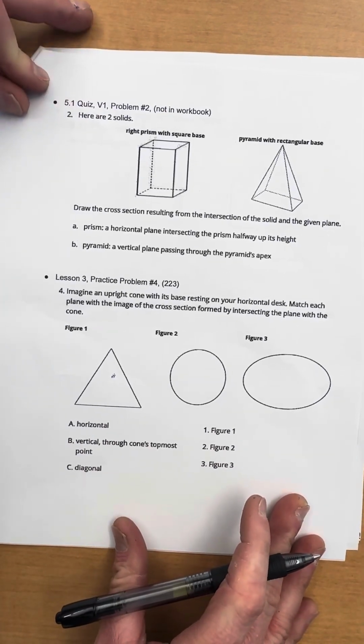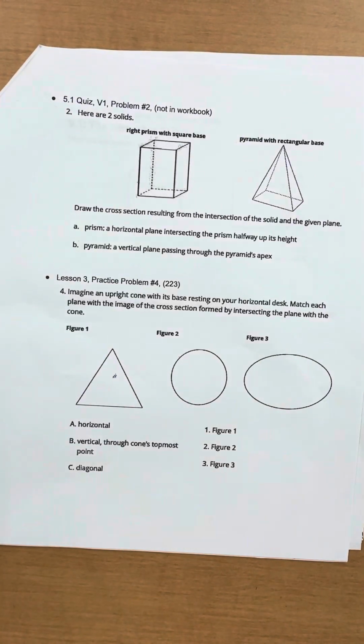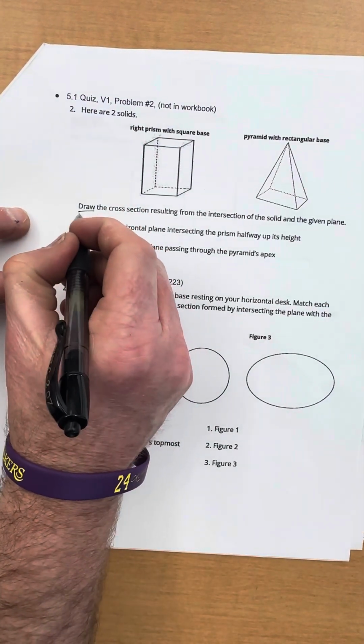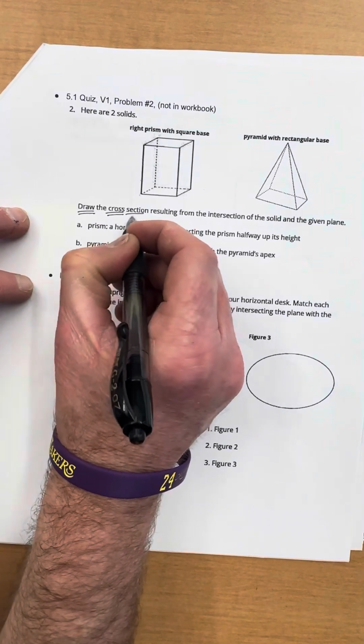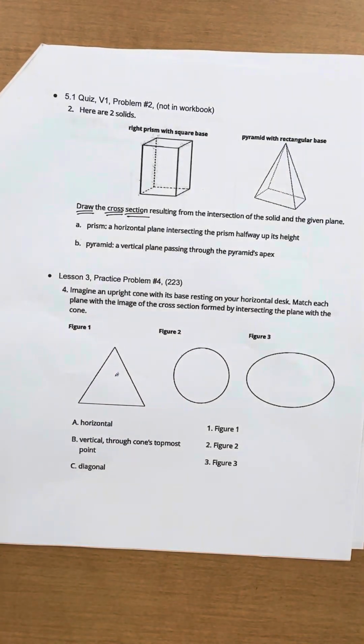All right, here are two solids. We got a right prism with a square base, and we got a pyramid with a rectangular base. The action is to draw the cross section. So draw the cross section. That's what you have to do. Resulting from the intersection of the solid and the plane. Now again, intersection, solid, and a plane. Can I get that giant plane started again? Actually, hang on to it. Just take good care of it, okay? Don't bend it or nothing.